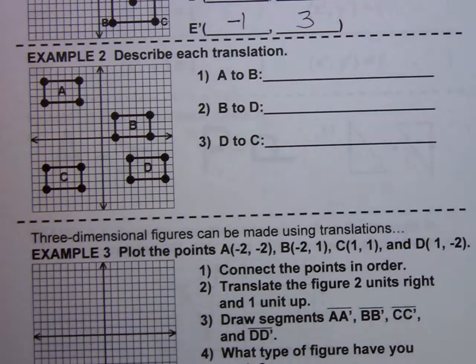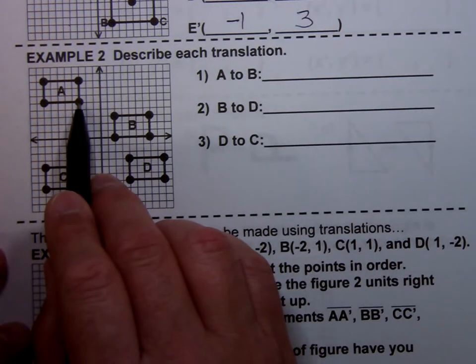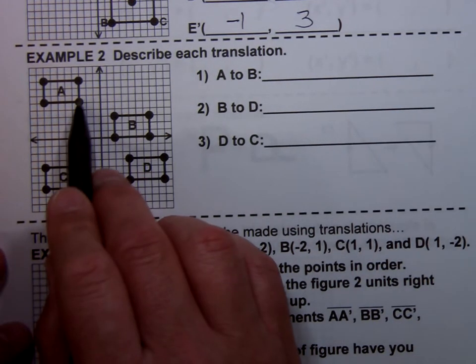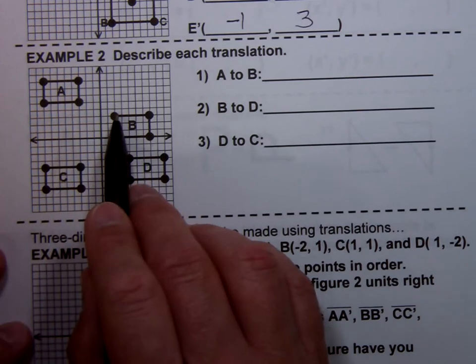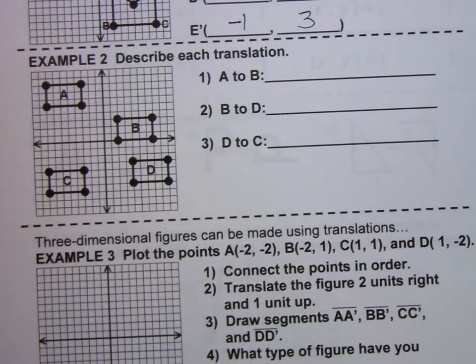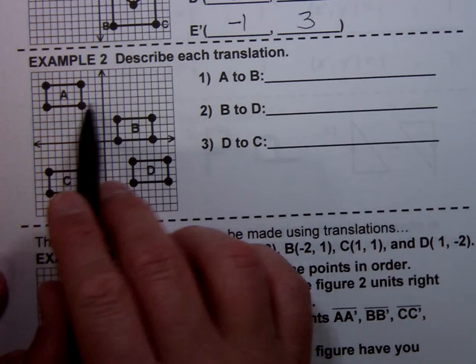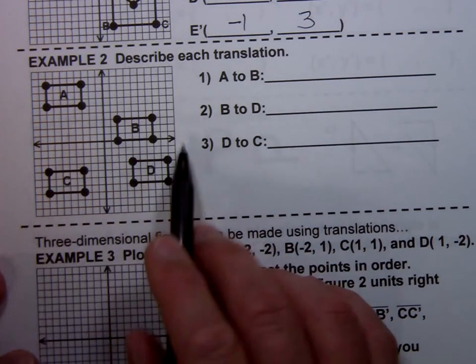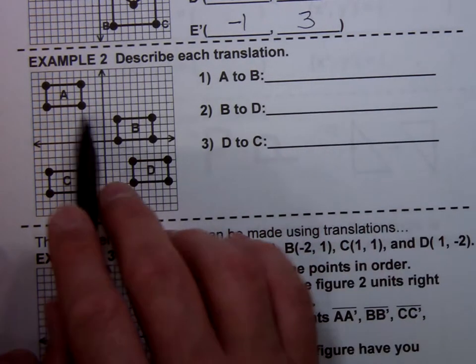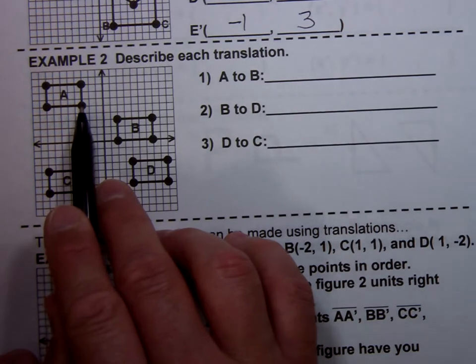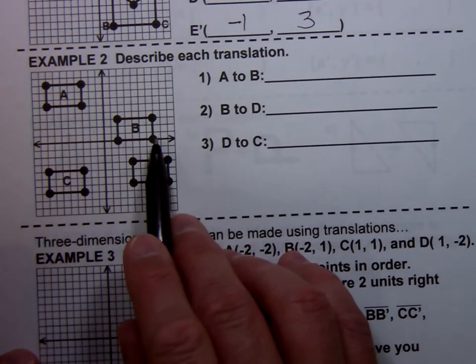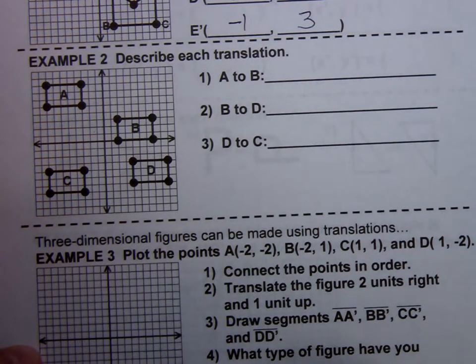Now what is important is understanding in a translation, again, whatever starts in the top left-hand corner is going to end in the top left-hand corner. So I don't want to count from here to here, because that would be the bottom right-hand corner and the top left-hand corner. Those are not corresponding parts. So I can start from any of these 4 points that I want, and I just need to count to a corresponding part. So if I start with the bottom right-hand corner, I need to go to the bottom right-hand corner. So let's just do our left and right first.